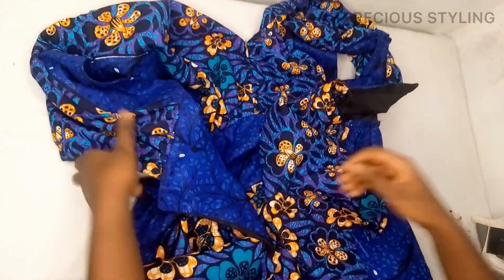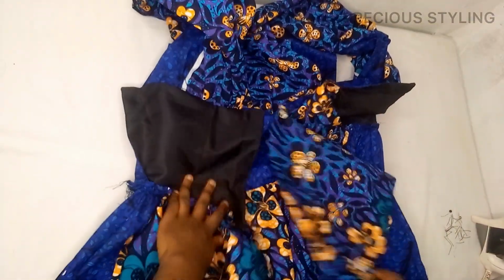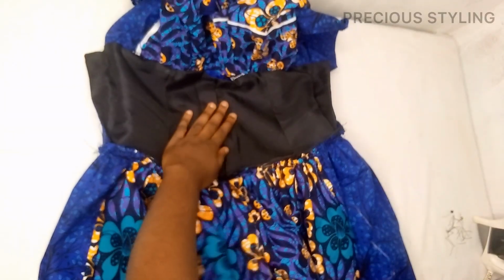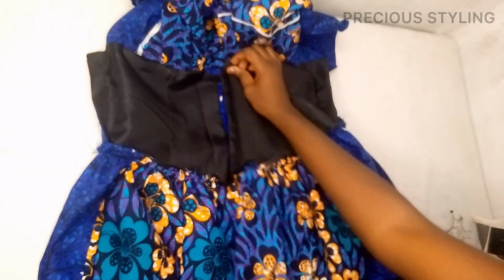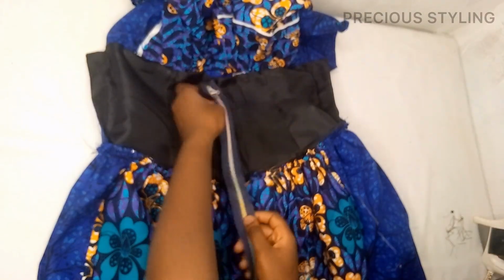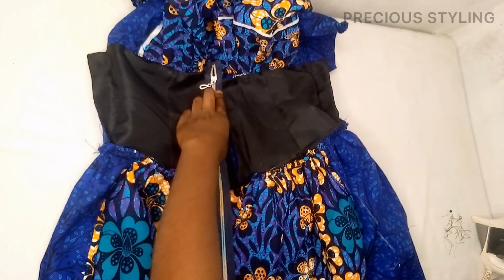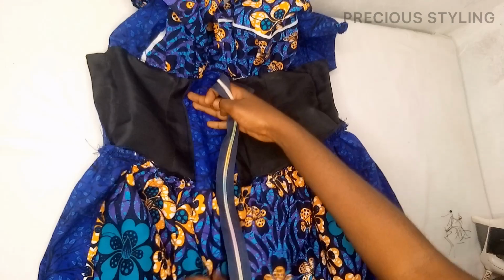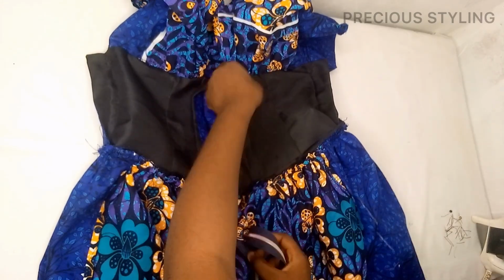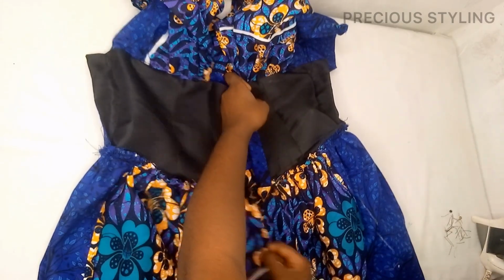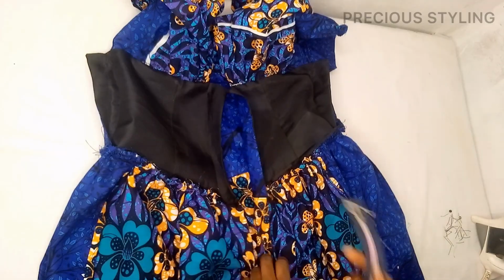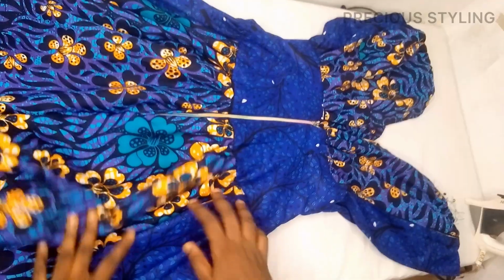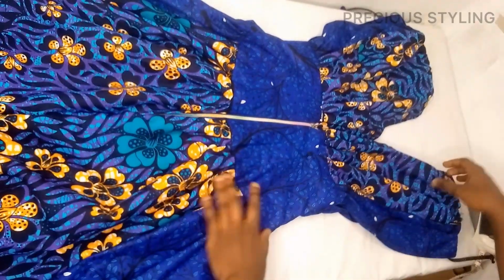So I'm going to turn this to the back because I'm going to attach my zipper to the dress. So I'm just going to close it up, and from the bottom I'm going to stitch up to where I want my zipper to stop, and this is the zipper, so I'm going to be attaching the zipper. I will do that and then show you the outcome. I have attached my zipper and this is how it looks.